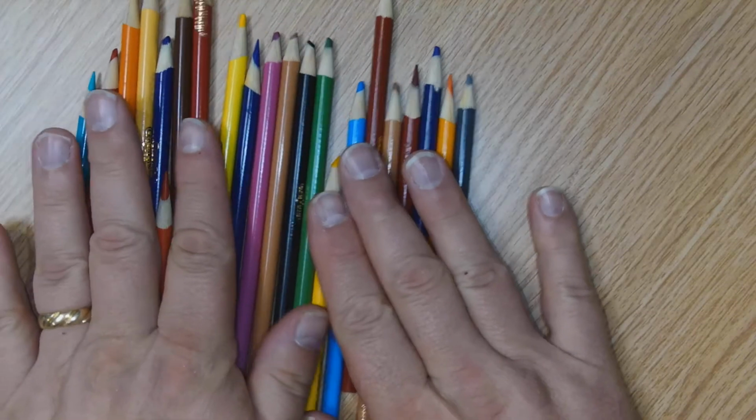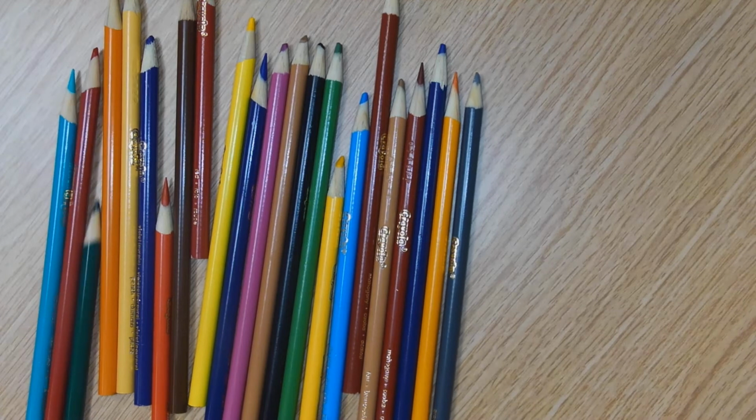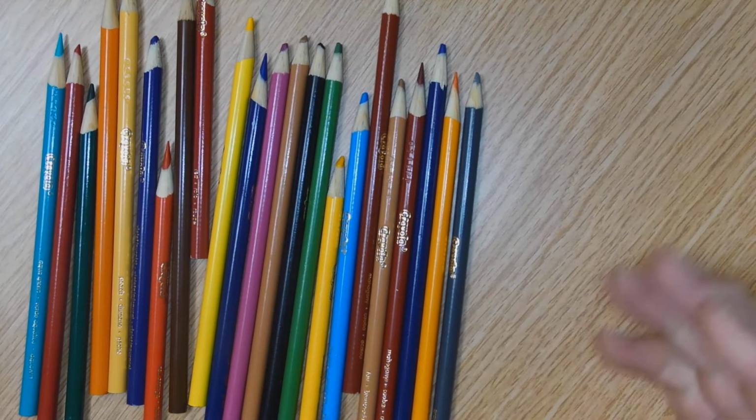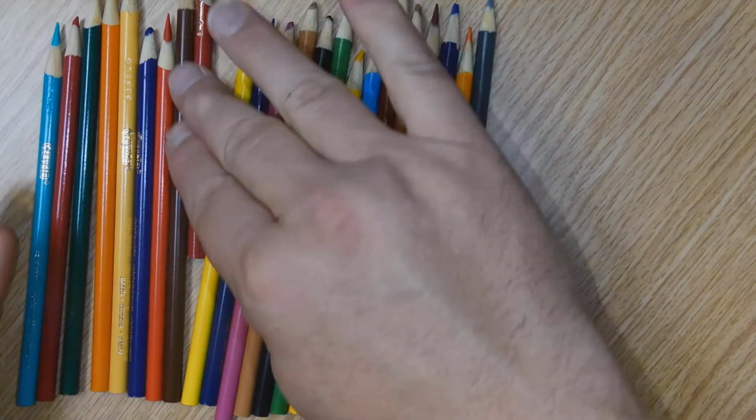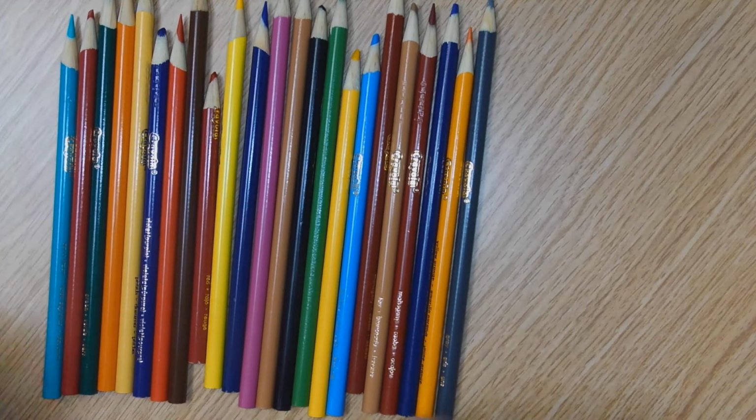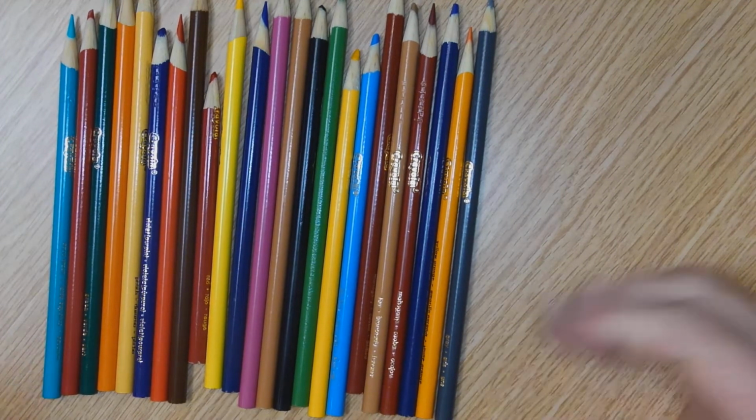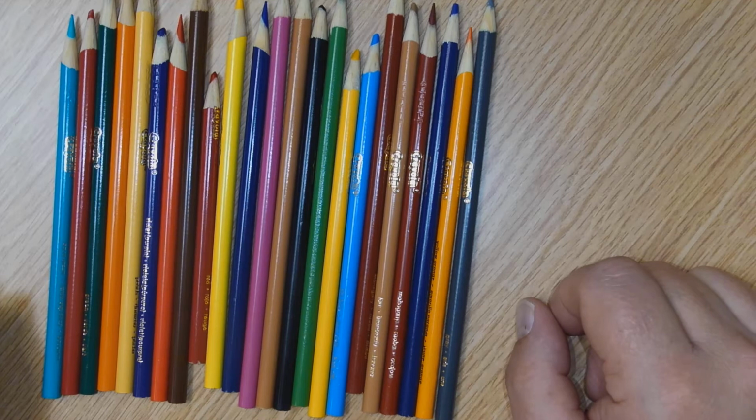All right, in this video, we're going to look at how we classify or group numbers. First, I want to use an example. Right here, I have a bunch of colored pencils. How can we group these pencils? One way, we can maybe group them by height, or we can actually group them, let's do it a little bit easier, by coloring.